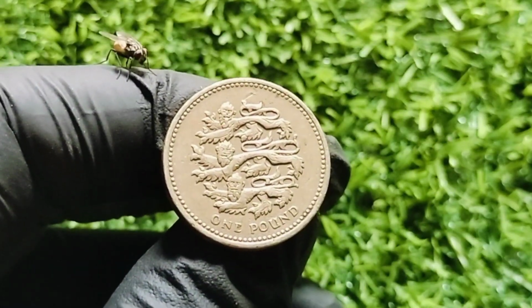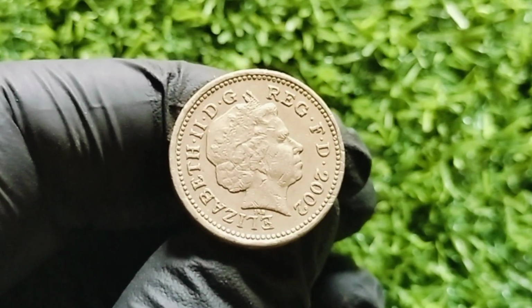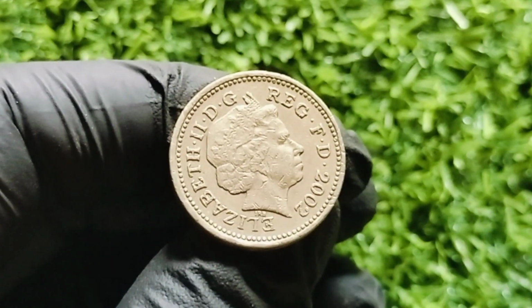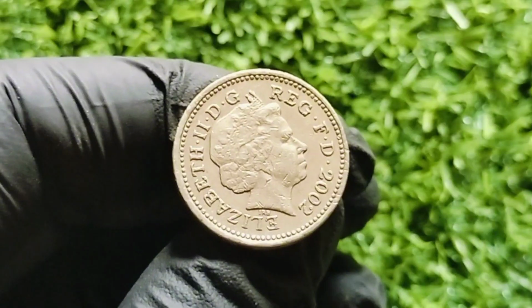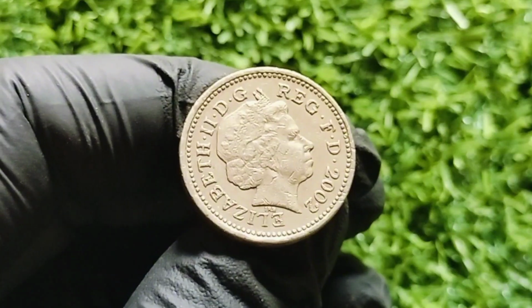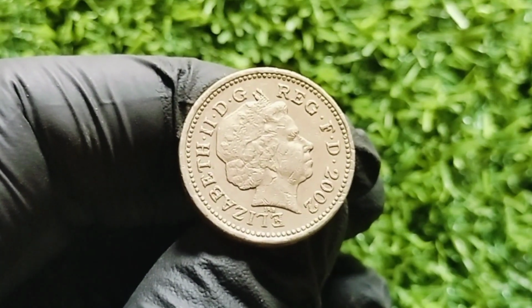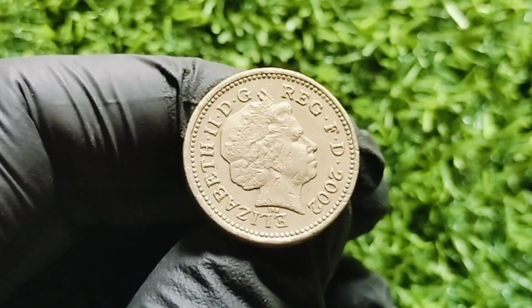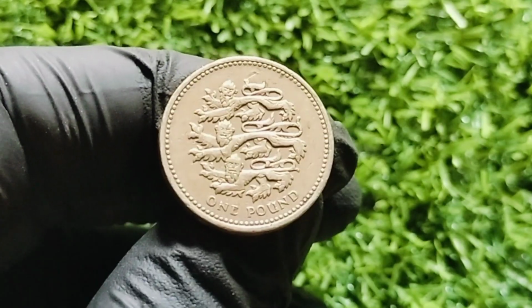The edge is both milled and carries an incuse inscription reading Decus et Tutamen, meaning an ornament and a safeguard, a phrase traditionally used on British coins since the 17th century to deter clipping, the illegal practice of shaving off small amounts of precious metal. This edge lettering was both decorative and functional, as it made counterfeiting more difficult.